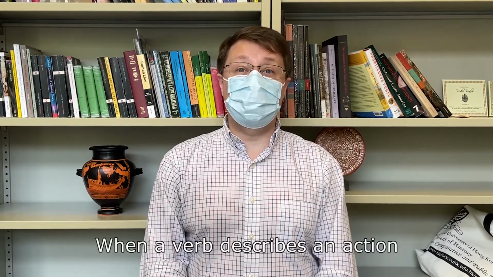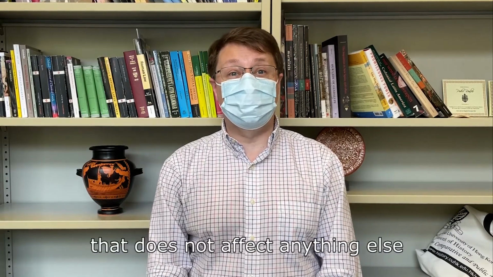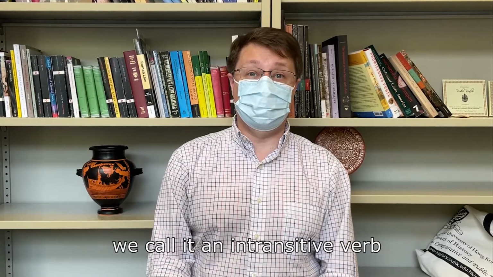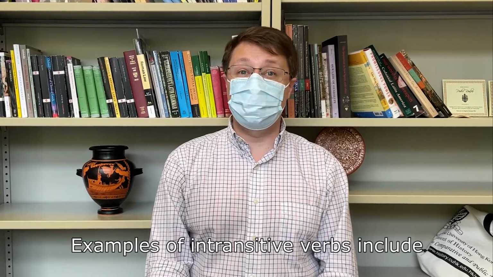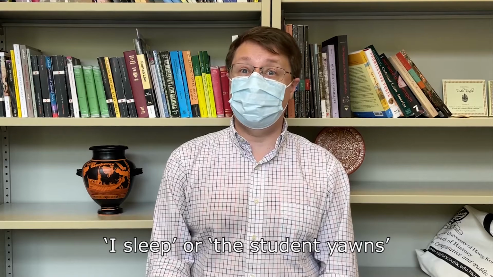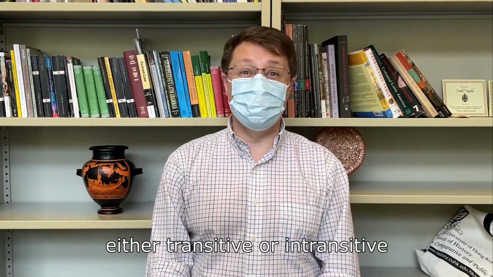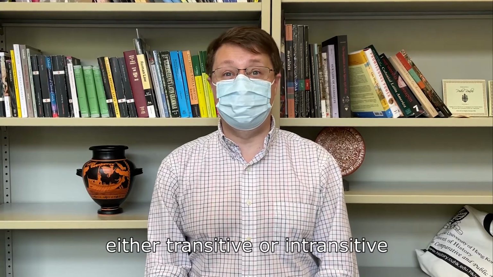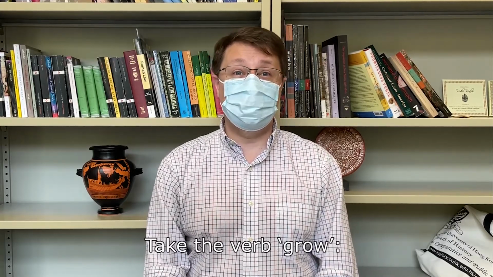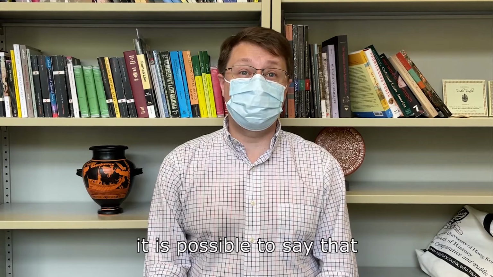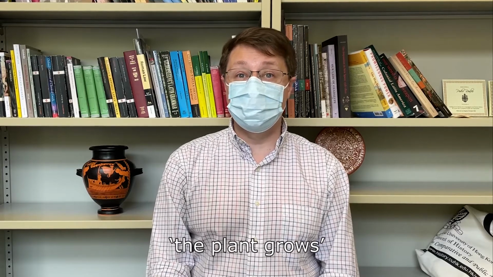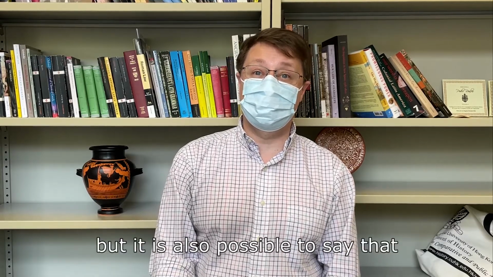Not all verbs are transitive, though. When a verb describes an action that does not affect anything else, we call it an intransitive verb. Examples of intransitive verbs include I sleep or the student yawns. Some verbs can be either transitive or intransitive depending on the context. Take the verb grow. It is possible to say that the plant grows, but it is also possible to say that I grow the plant.